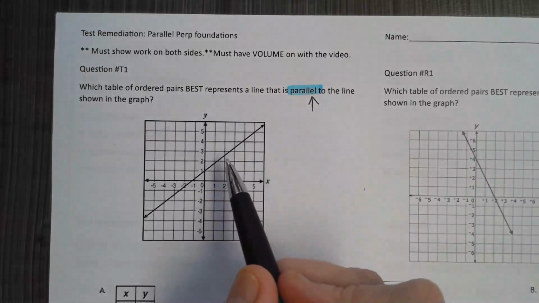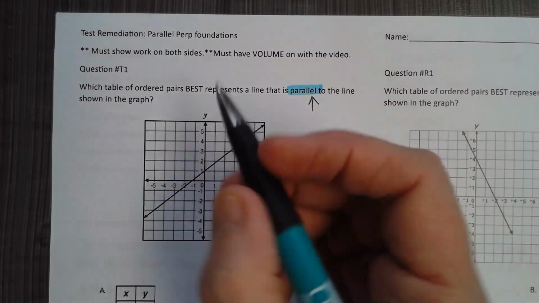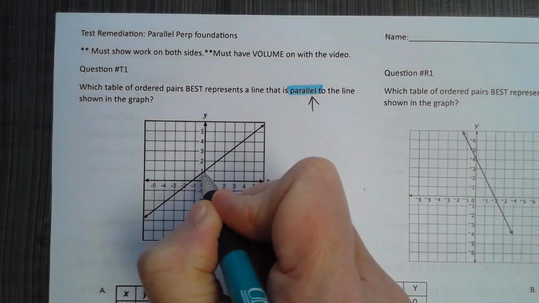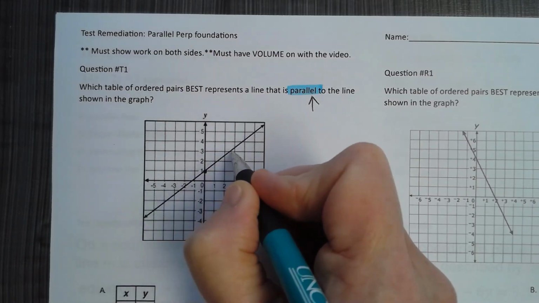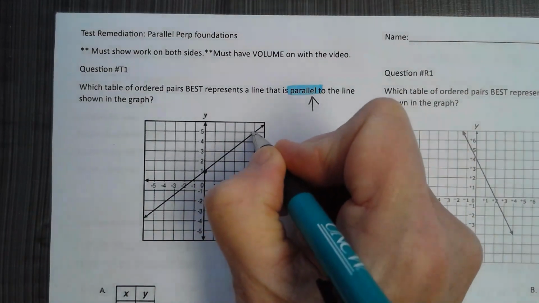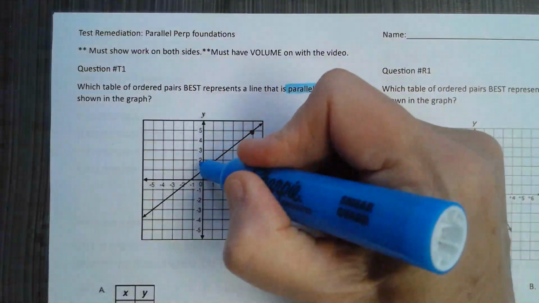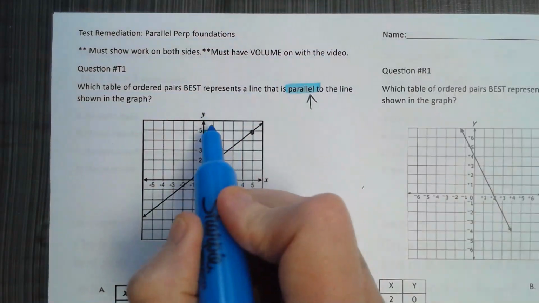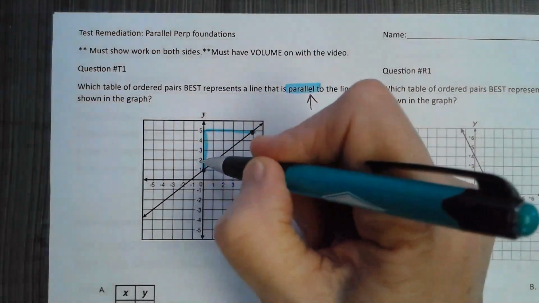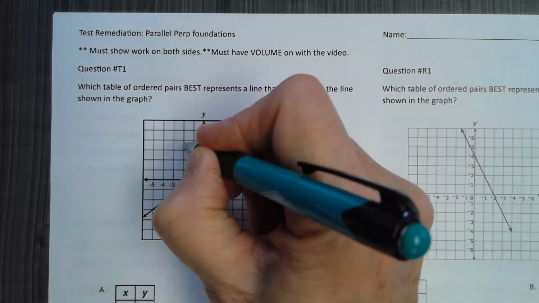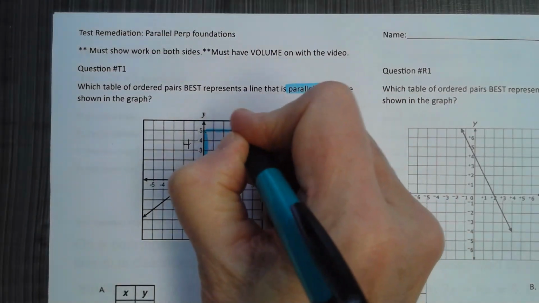Now what we're going to do is we are going to rise and run and find the slope of this line, and we need to be very careful that we're picking points that go through the very corners of the boxes, so you got to look very closely. Alright, so now I'm going to rise and run. So I'm going to rise 1, 2, 3, 4. And I'm going to run 1, 2, 3, 4, 5.